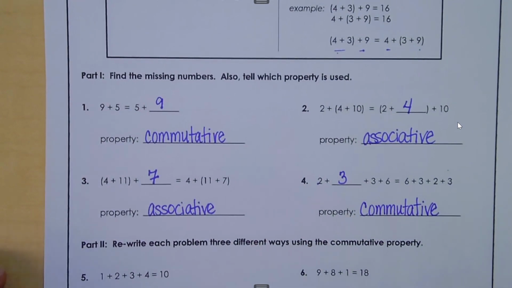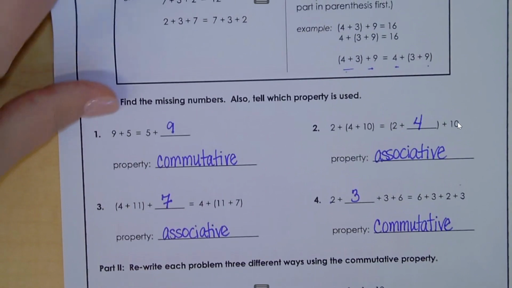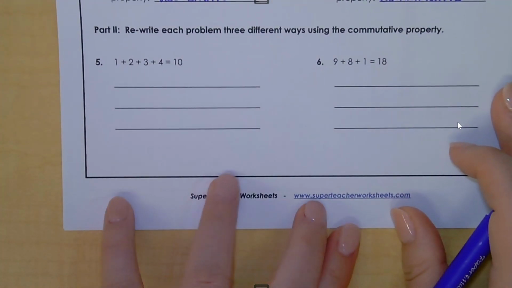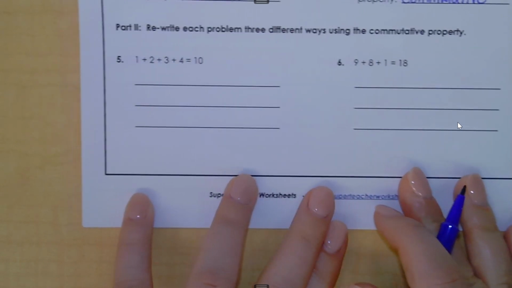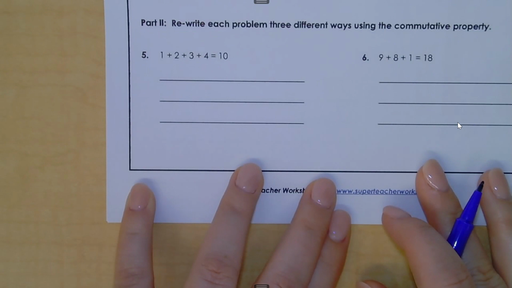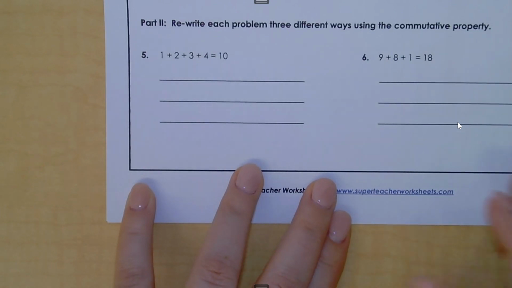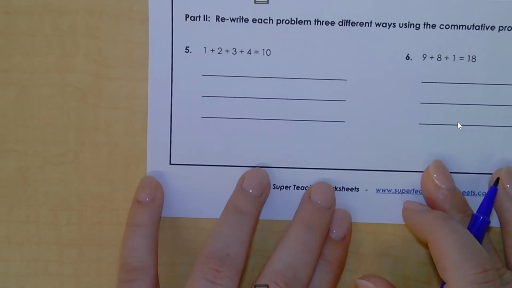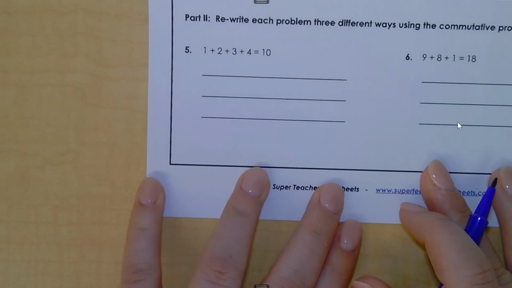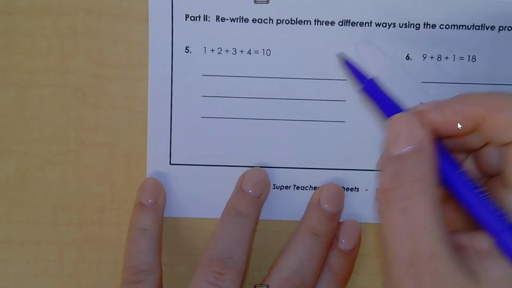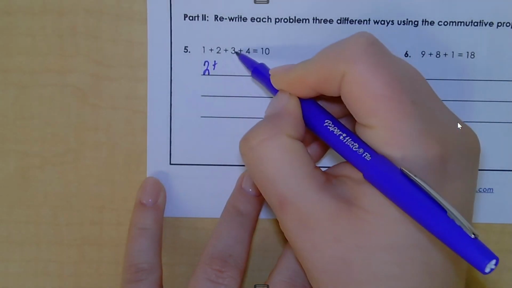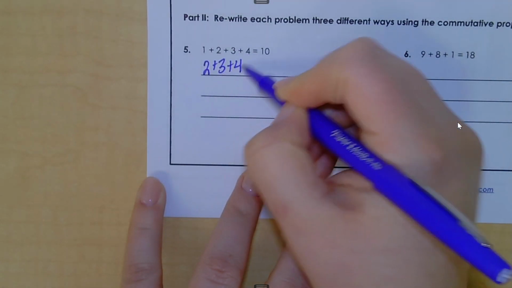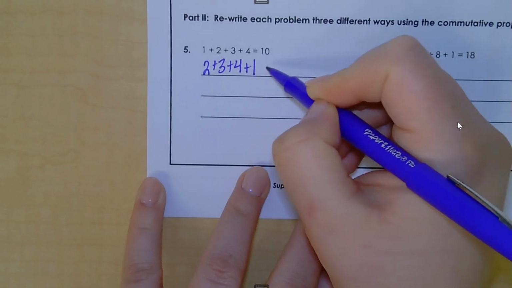Now, let's practice using the commutative property. Down here on the bottom, it says rewrite each problem 3 different ways using the commutative property. Well, we know that the commutative property says that you can add the numbers in any order. So all we're going to do is change the orders of the numbers. So the easiest way I think to do that is I'm going to go ahead and just start on the second number, and I'm going to say 2 plus 3 plus 4, and then move the 1 to the end.